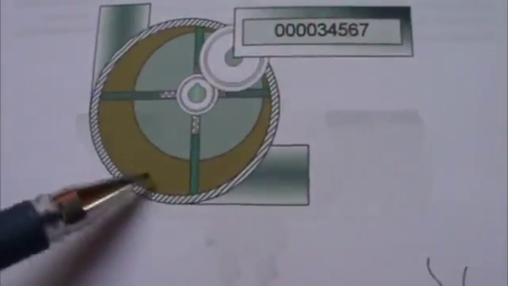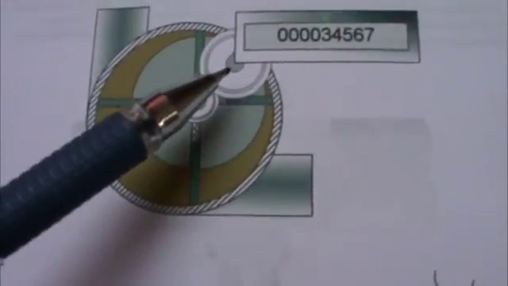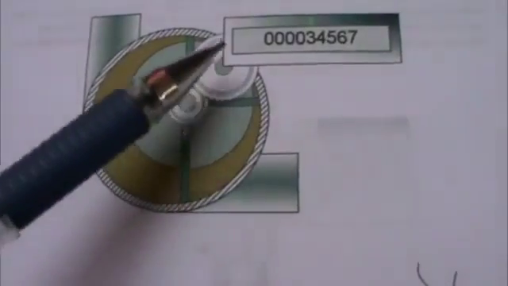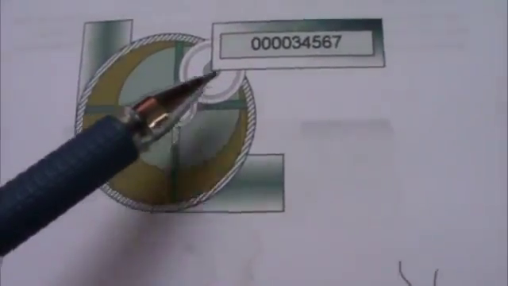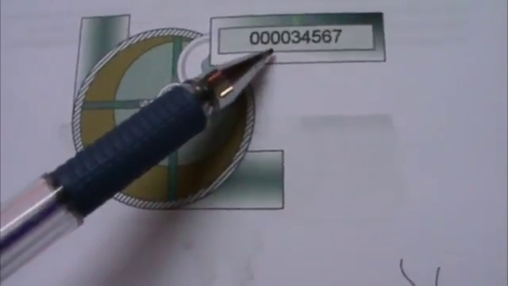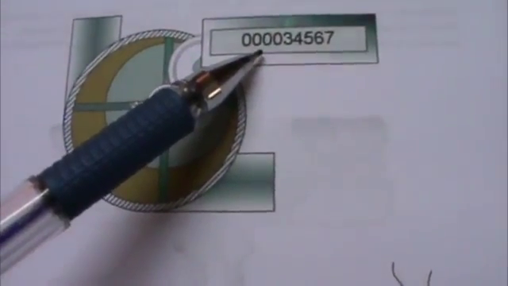As the fuel oil goes this way, it rotates the vanes, and this gear engages with this, and this gear starts to rotate. The number of rotations this gear makes is recorded over here and indicated as the mass flow rate of fuel oil. This type of flow meter is found in most of the ships.